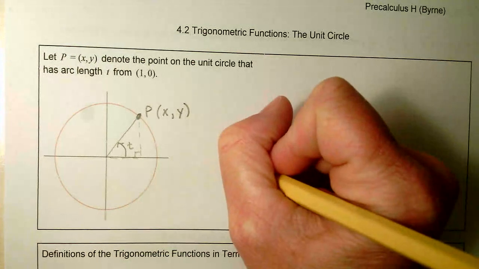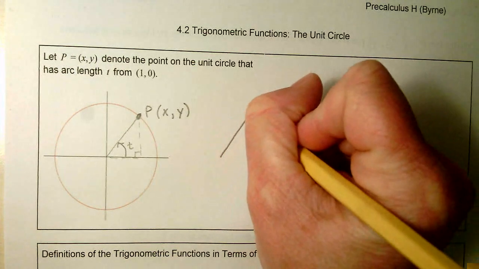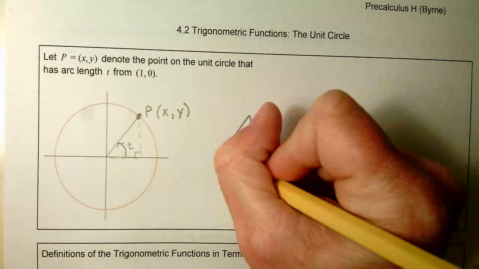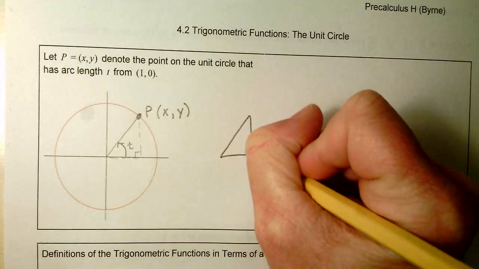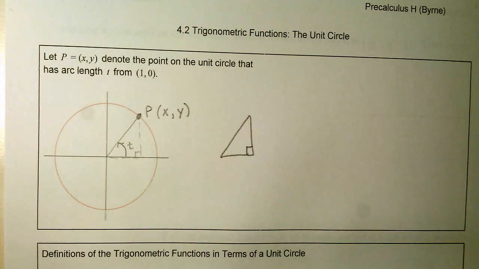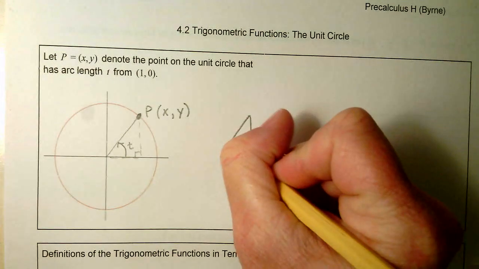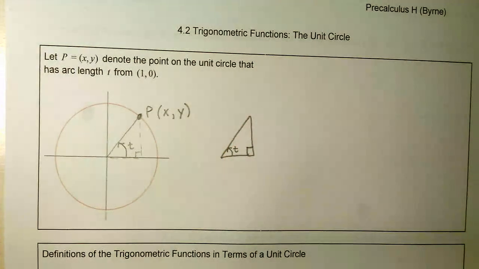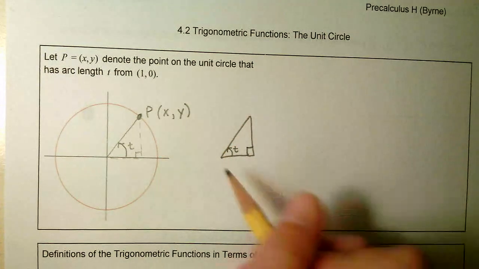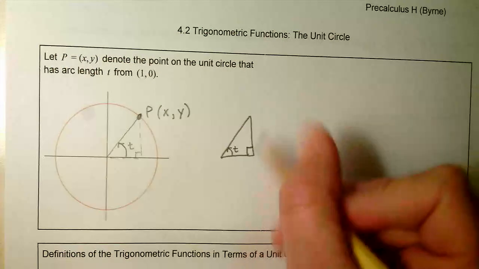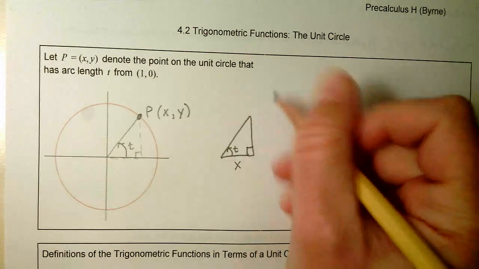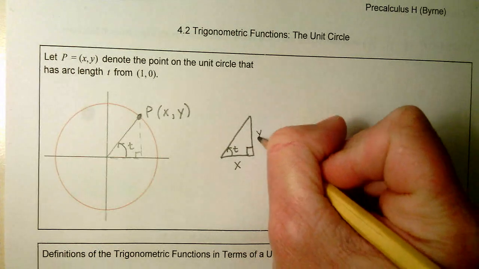So I'm just going to draw the same right triangle out here. We know we have the 90 degrees there. We know we have angle t here. But then this distance here is going to be x, and this distance here is going to be y.